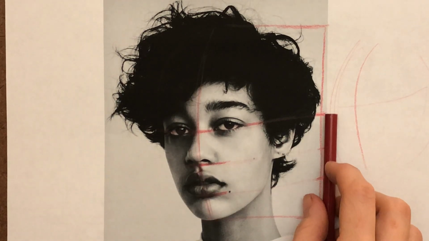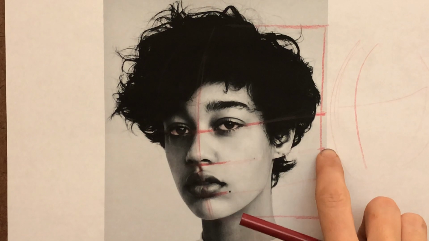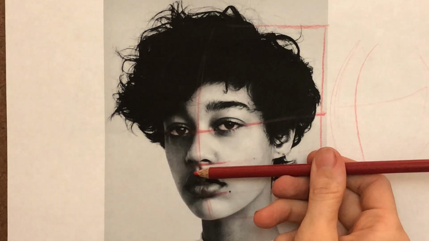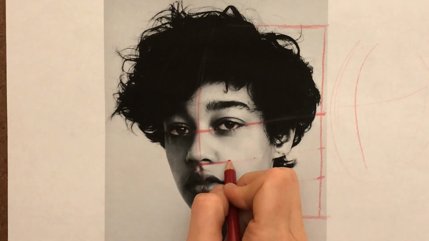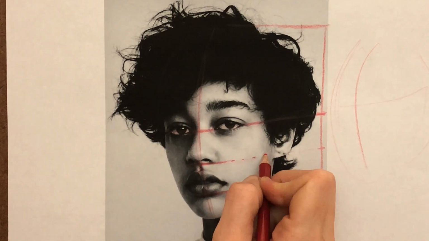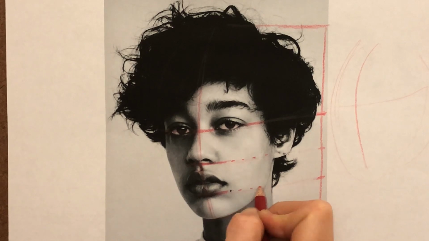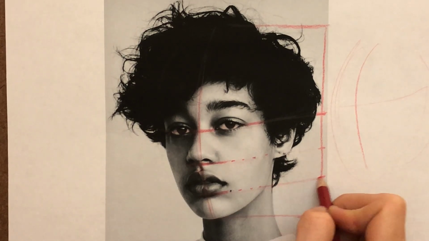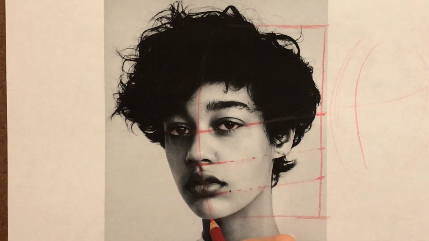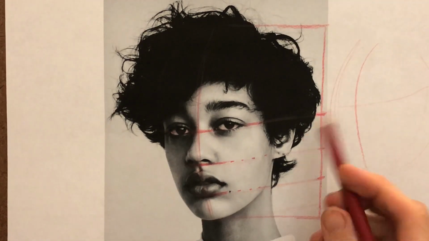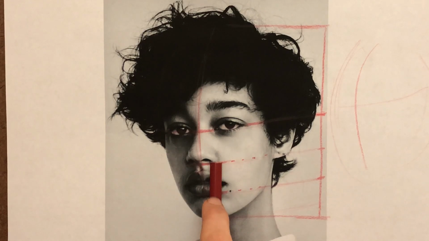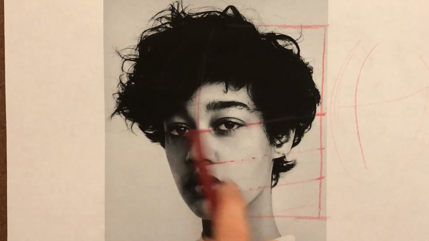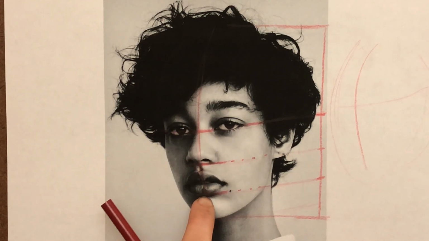If I use this scale and everything's going at a slight tilt, as if you want to imagine the curve, and you follow that trajectory out, and this is the chin, I would say that the nose is about halfway in between the eye line and the bottom of the bottom lip.